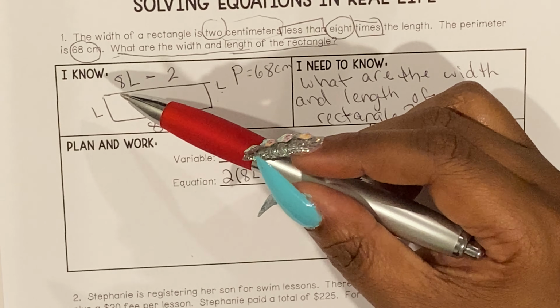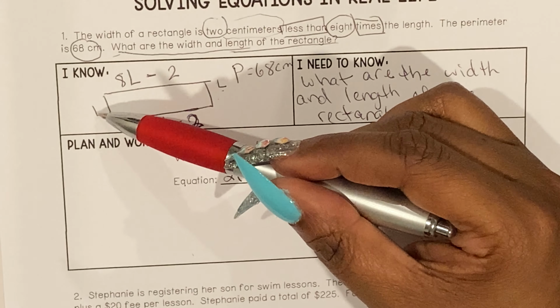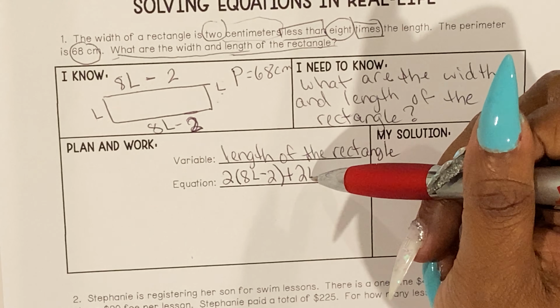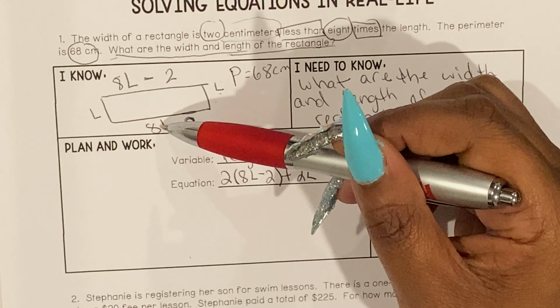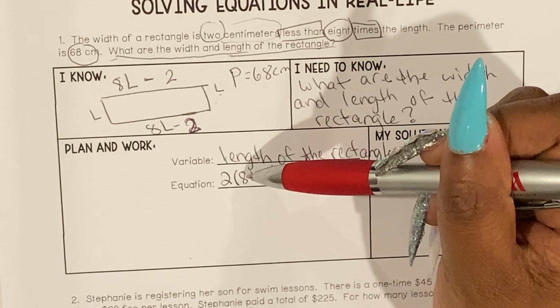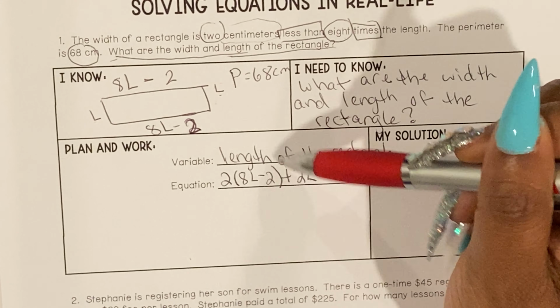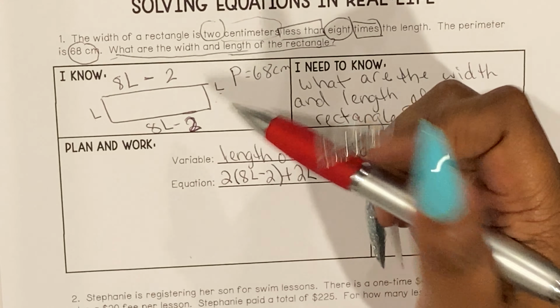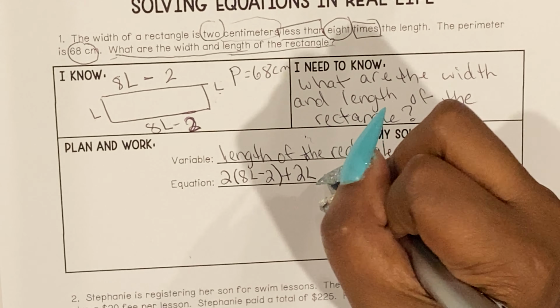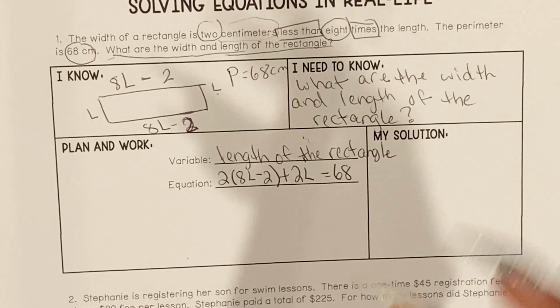Can you see that? Does that make sense, hopefully? I have 2 L's. I put that here. And I have 2 of my widths. My width is 8L minus 2. Whatever that is, I don't know what it is yet, which is why I'm keeping my variable. And that's going to equal 68.